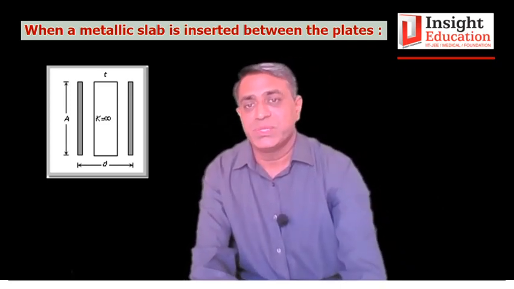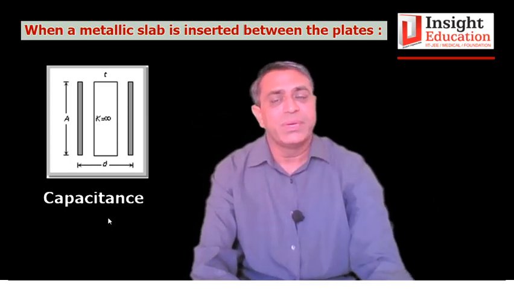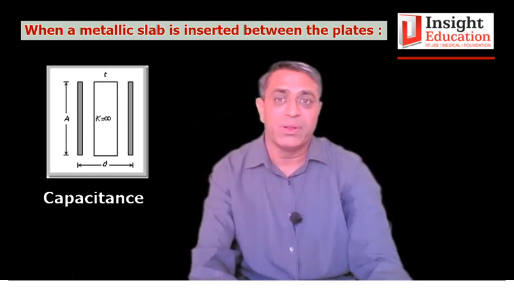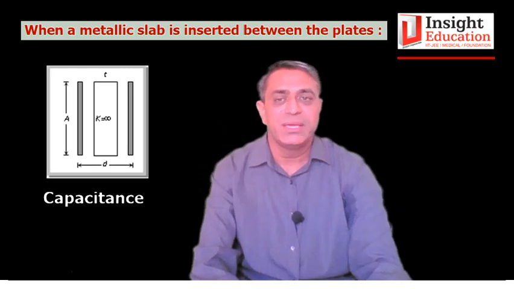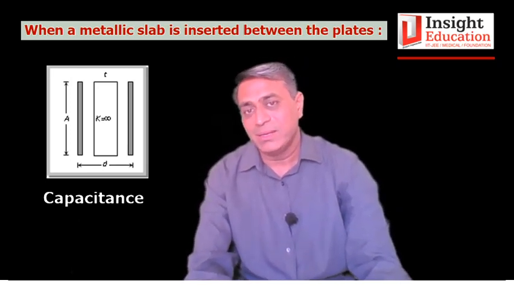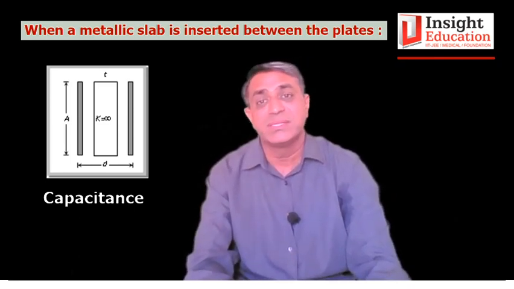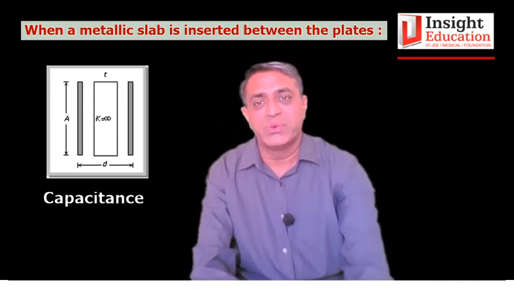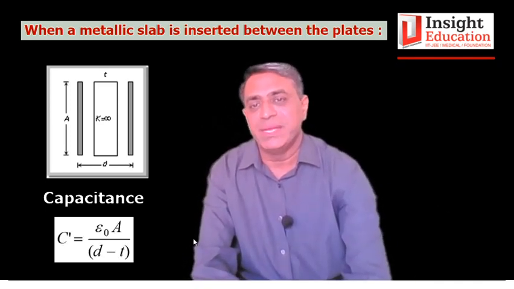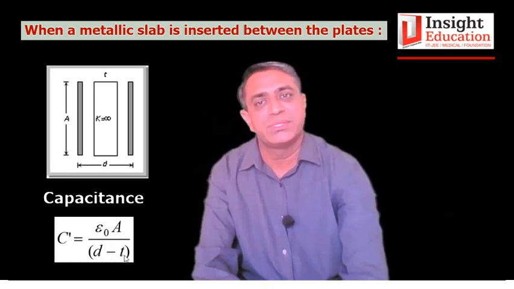As per our equation, C' is equal to epsilon 0 A upon d minus t plus t by k. For metal, k is infinite. It means the t by k value is 0, so we have to consider only d minus t. So epsilon 0 A upon d minus t.